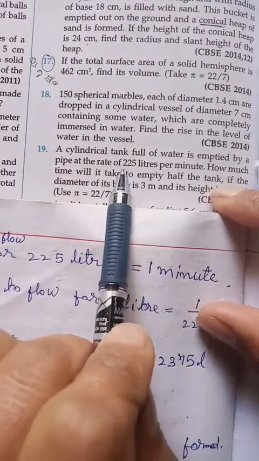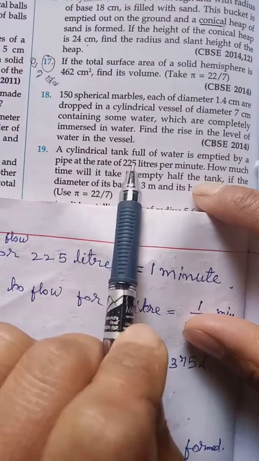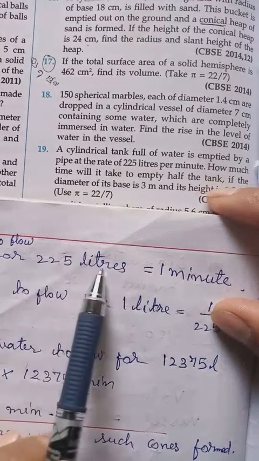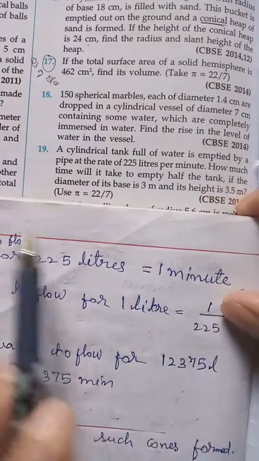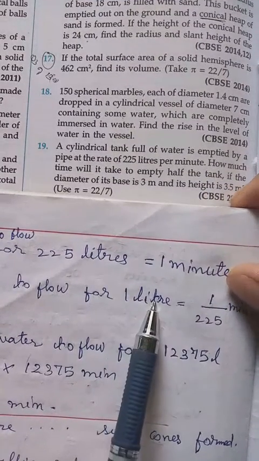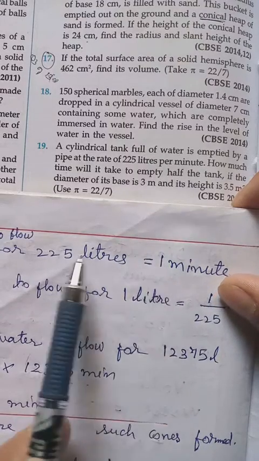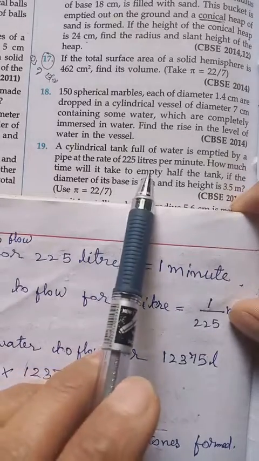Here they mention the water will be emptied at the rate of 225 liters per minute. That means for 225 liters, time taken will be 1 minute. So let us find for 1 liter how much. 1 liter will take less than 1 minute, so it will be 1 divided by 225. Now we have to find the time for half of it.